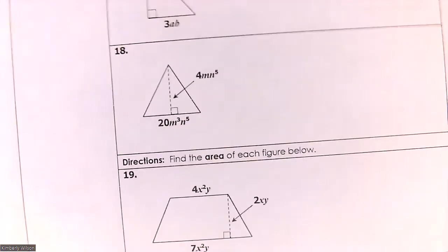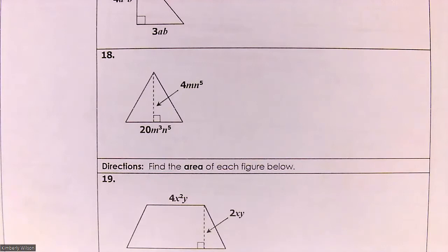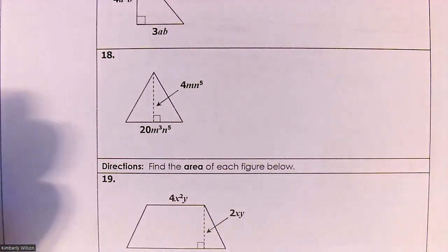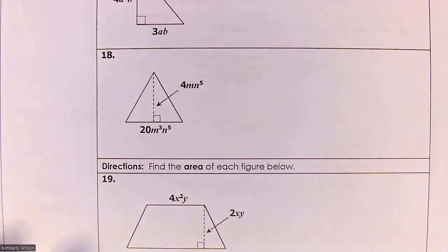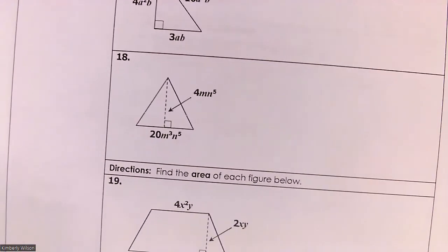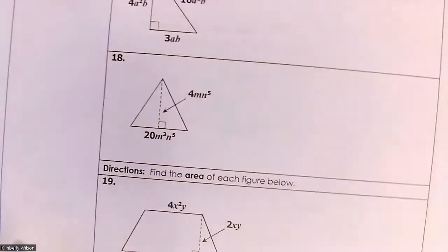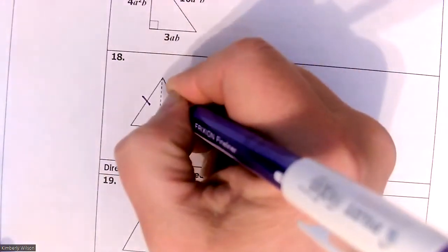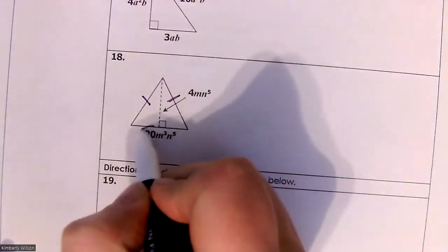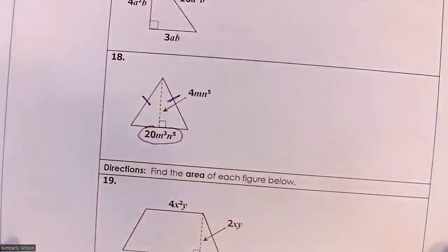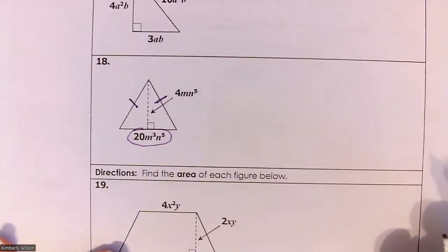This is where we're looking at the geometry application. Okay. So we've got to remember our geometry rules. So we're going to look at number 18. Now, it doesn't tell you, but you should assume with this, this is an equilateral triangle, which means all of these have the same measure of side as 20 m to the 3rd n to the 5th.